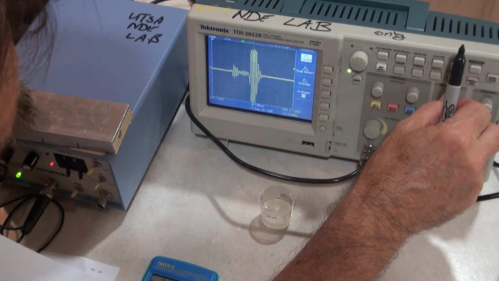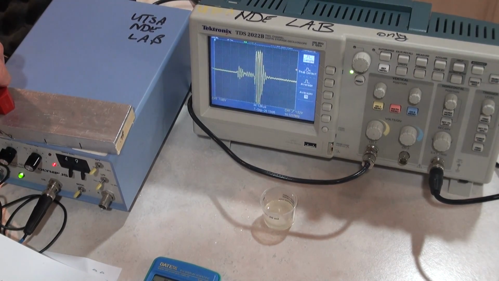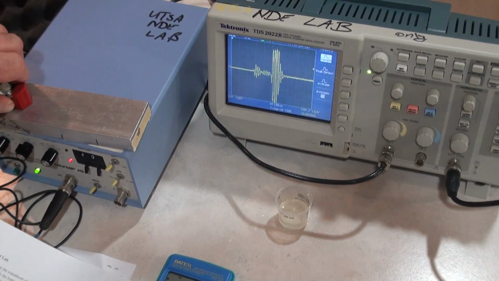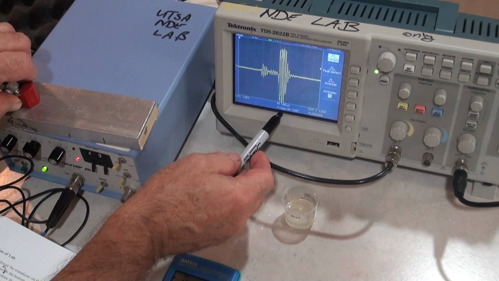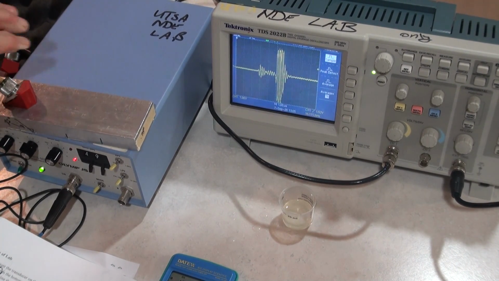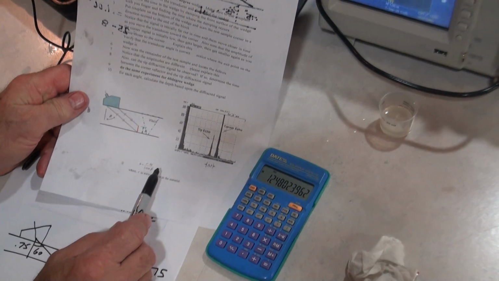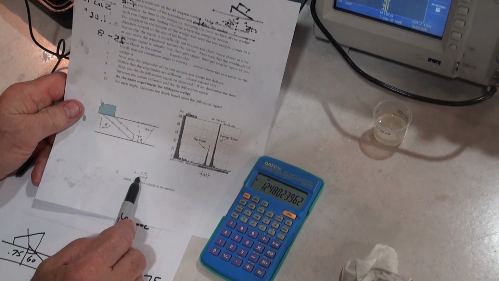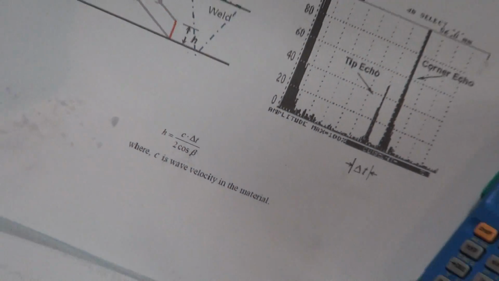So if I look at that and set that edge right there, then that first signal that's coming from the tip of the defect is 2 major divisions, which is 1 microsecond per major division. So it's 2 microseconds. So in this expression, delta t will be 2 microseconds. And if I divide that by 2 times the cosine of the angle 45 degrees, I should get the height.